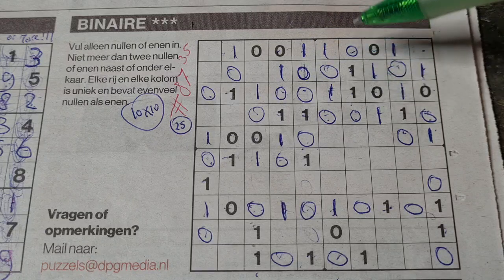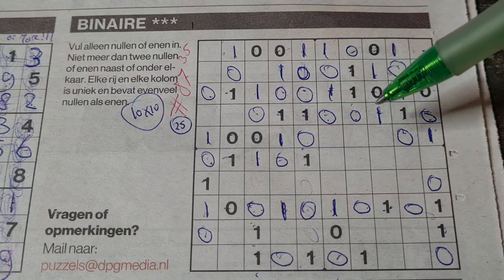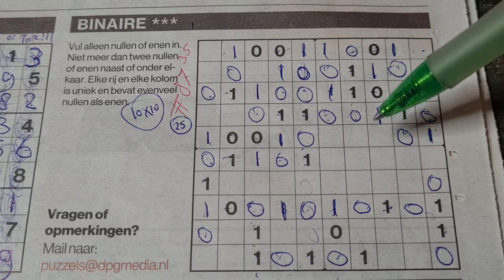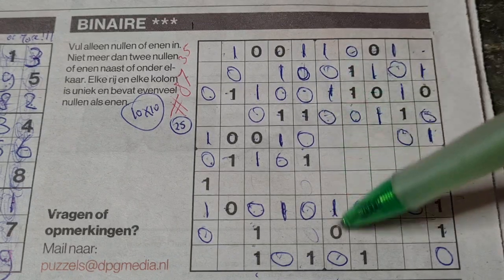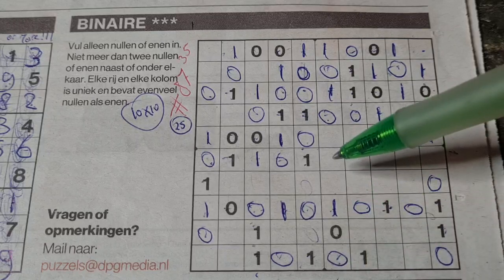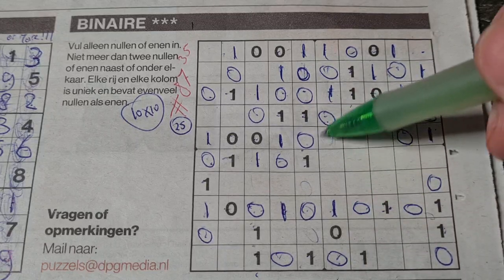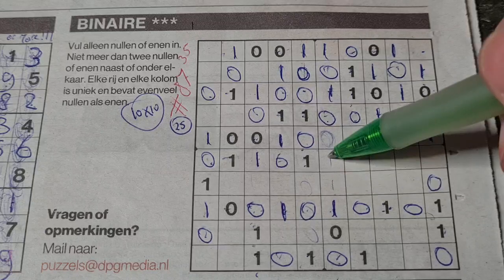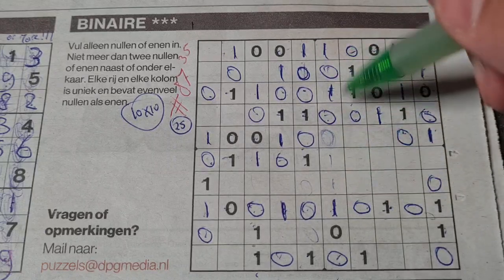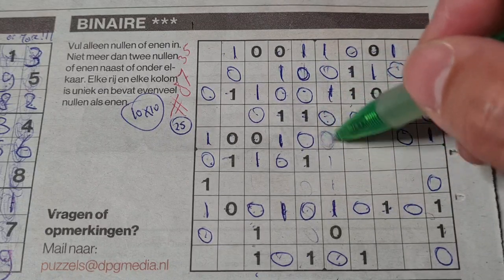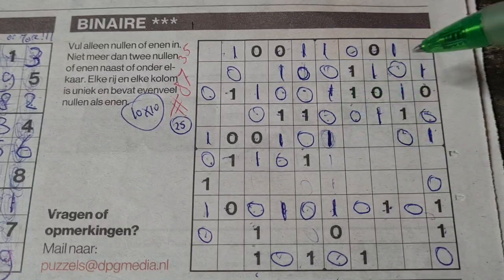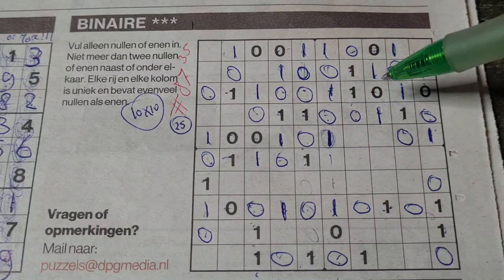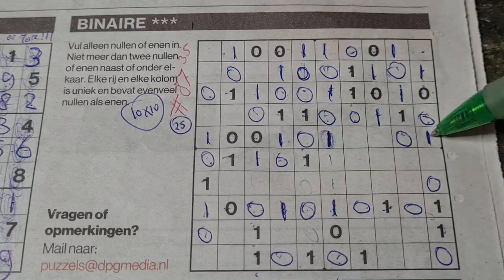Well, I think it's time for comparing. No. 1, 2, 3, 4. If we place number 5 here, the fifth O, then we have 3 ones in a row in this column. Not allowed by one of the rules. This can be no. This should be a 1 then.